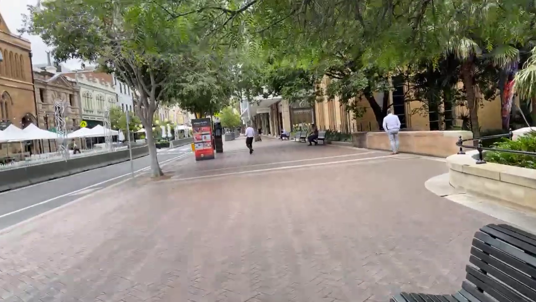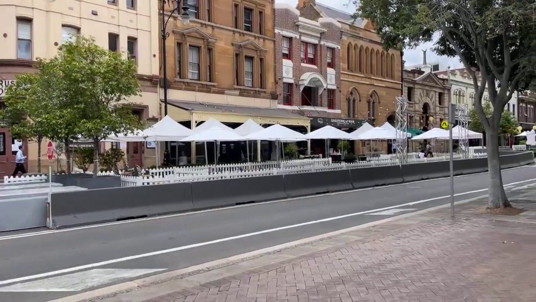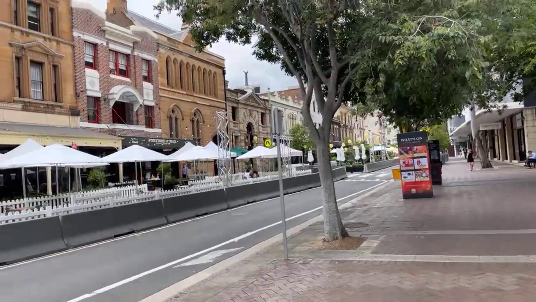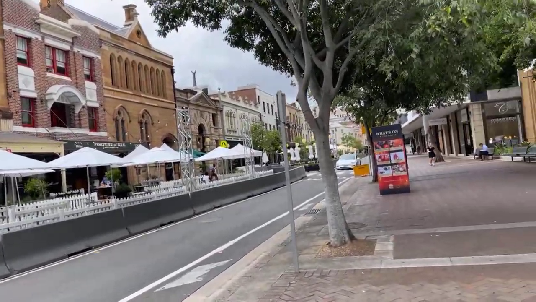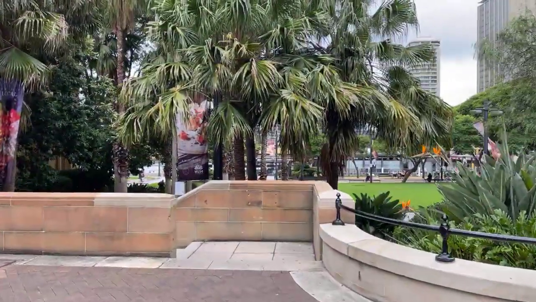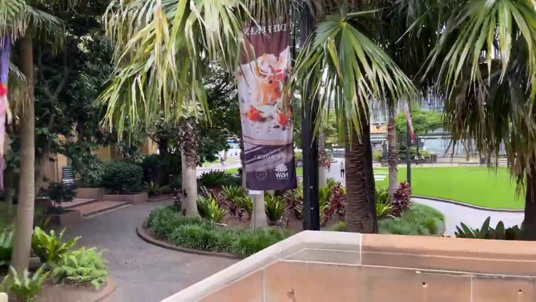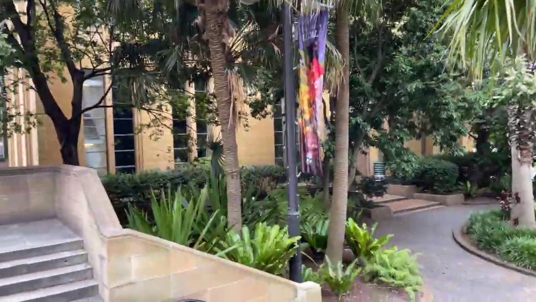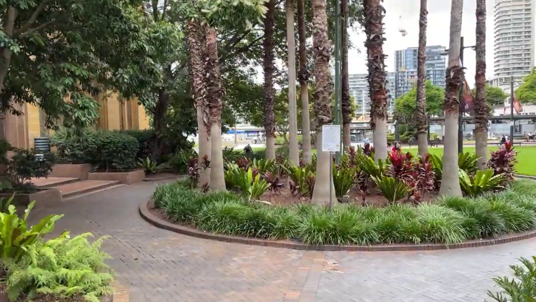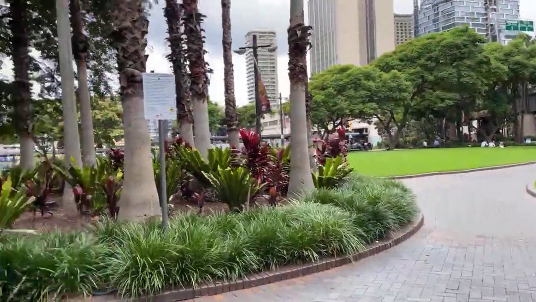I'll go down here into the grass area and continue to walk. As you can see, there's not too many people about. This is the Rocks. Under normal circumstances, this place would have been pumping this time of year, but not too much activity at the moment. But I'm sure that once the vaccinations start rolling out and we get to a critical mass of 70% of people vaccinated, then what we'll probably see is the borders opening up and people becoming a lot more comfortable travelling and getting out and about.